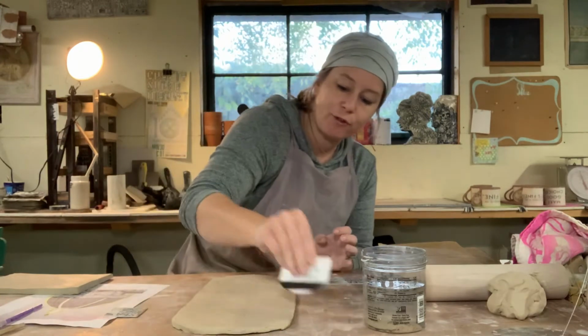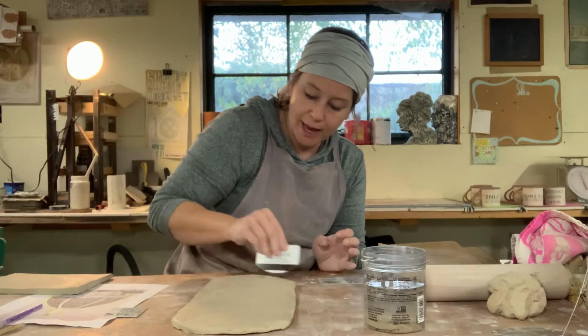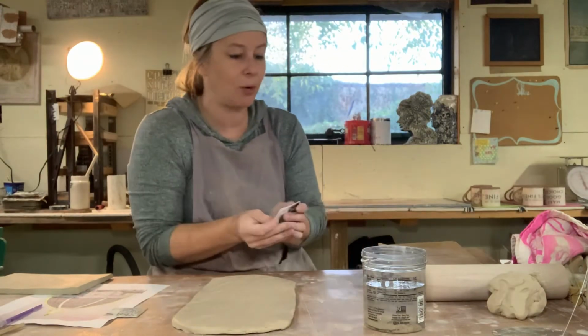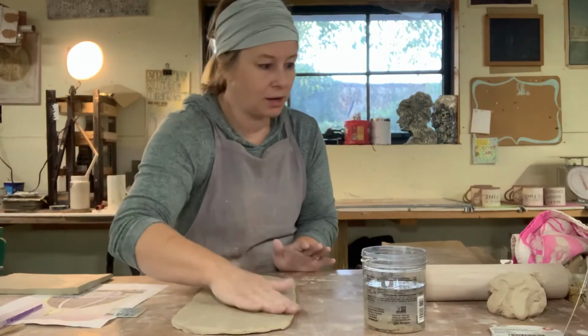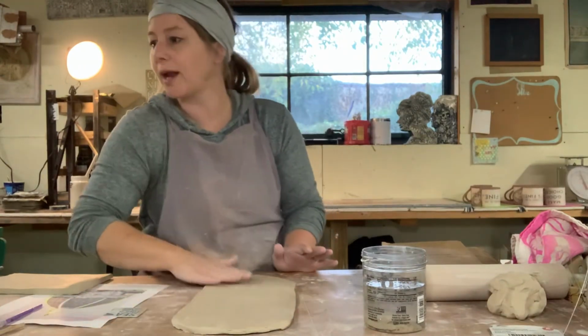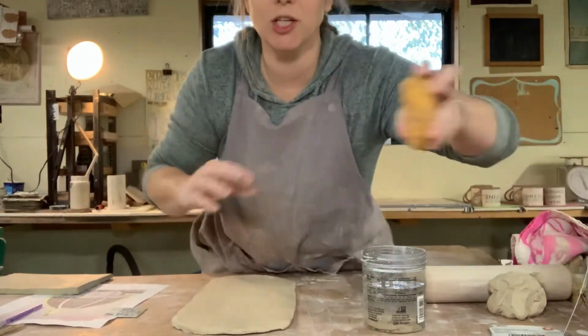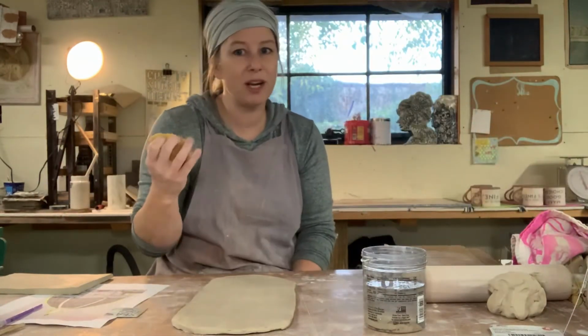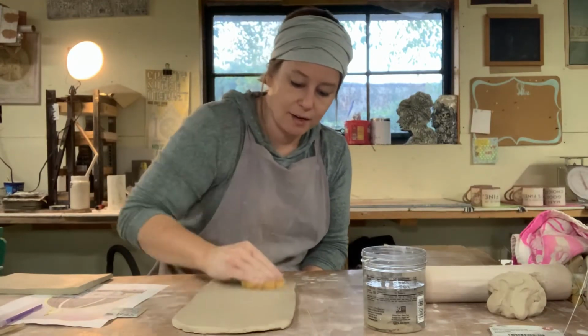You want to do this in a few different directions. The more directions, the better. It just really helps your clay resist warping down the line, or resist changing the shape. And then you can just kind of smooth it out a little bit. If you have your sponge, wring it out so that it barely has any moisture. You don't want to add moisture, but you can use this to kind of smooth it out.